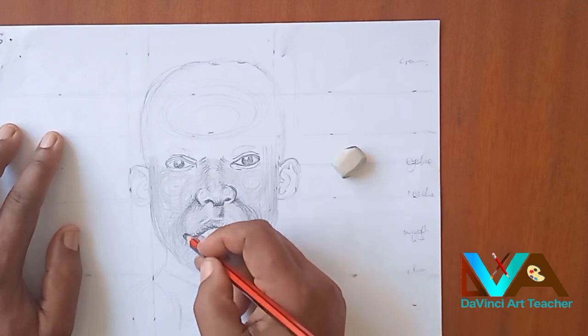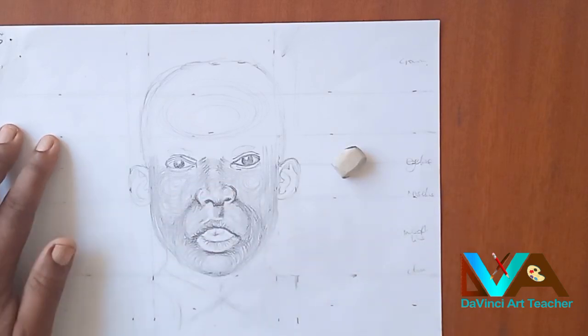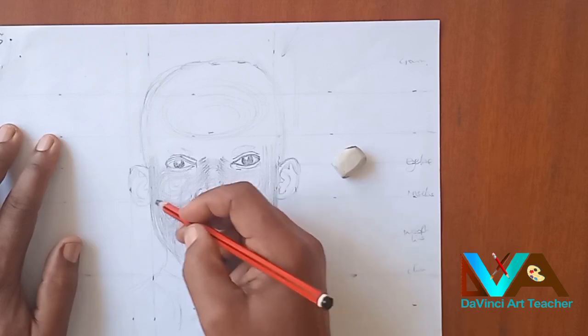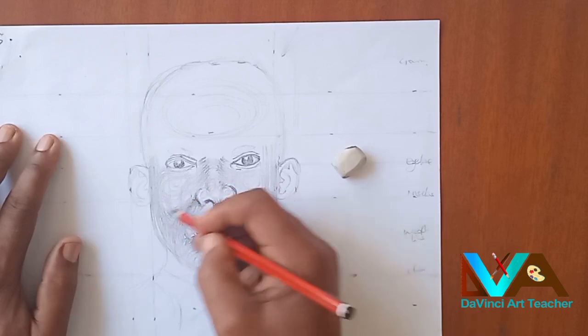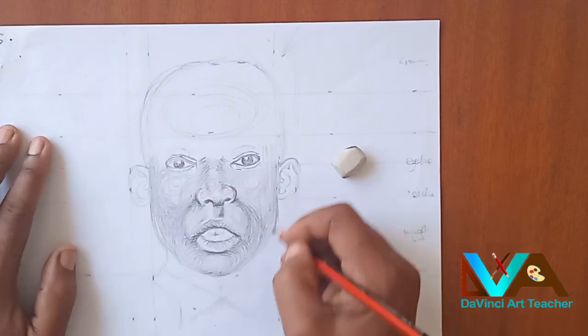We shade along the curve. We have to identify the areas which have mountains, valleys, caves, plains.